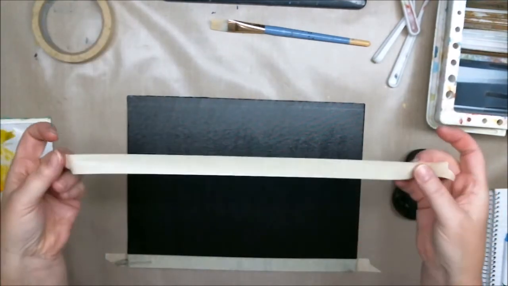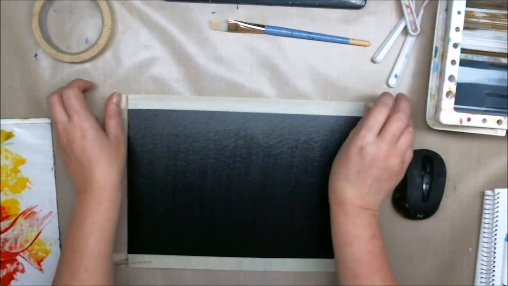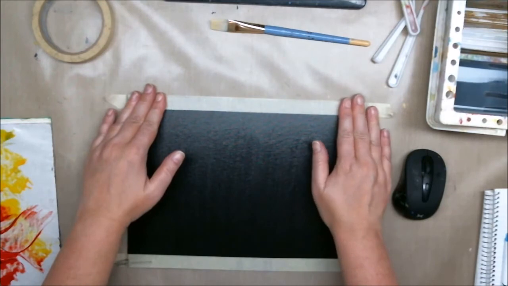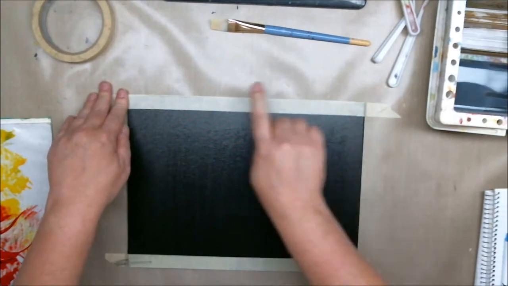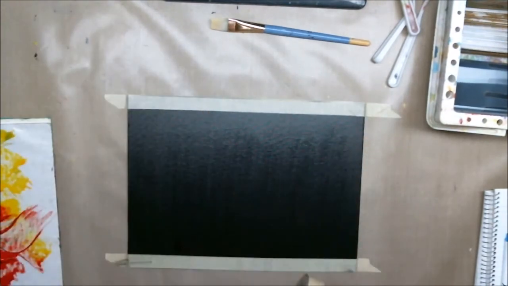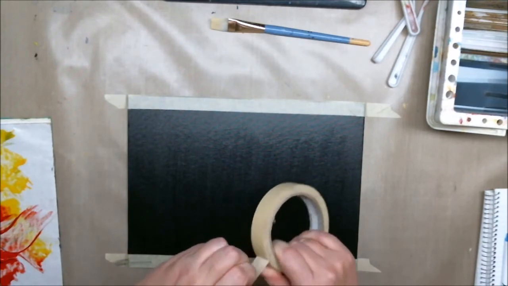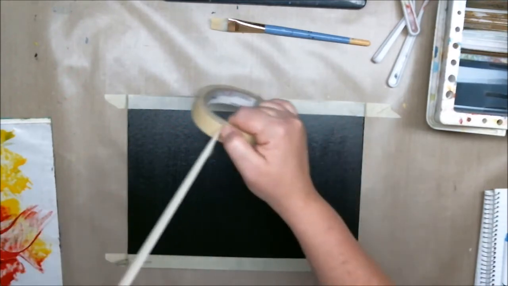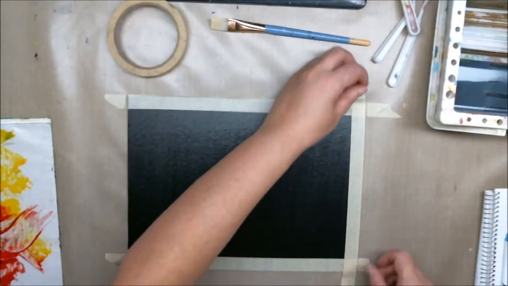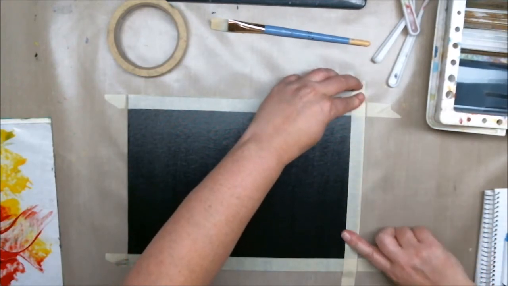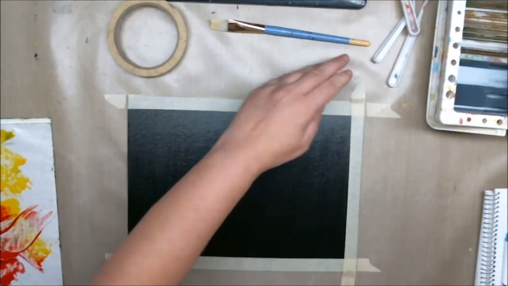And this is a half-inch tape. If you have a thicker tape, you can mix and match. You can use some thin tape, you can use some thicker tape, whatever your heart desires, because this is abstract and you can do whatever you want. So let me just do that. Now it's nice if the lines are straight, but if you decide you want curved lines, you can do that as well.